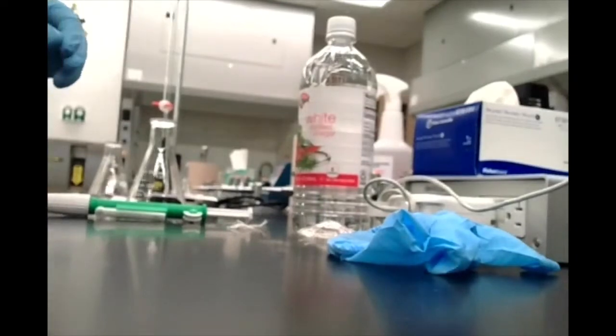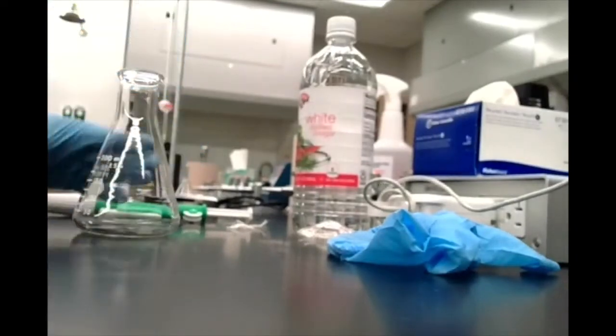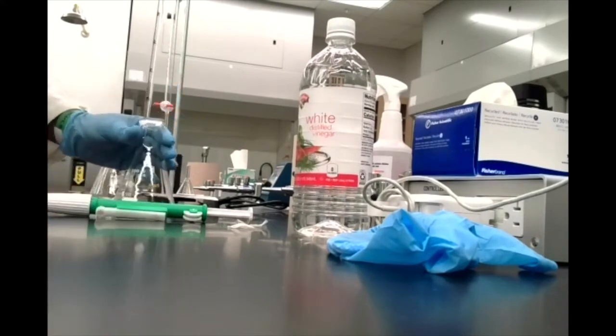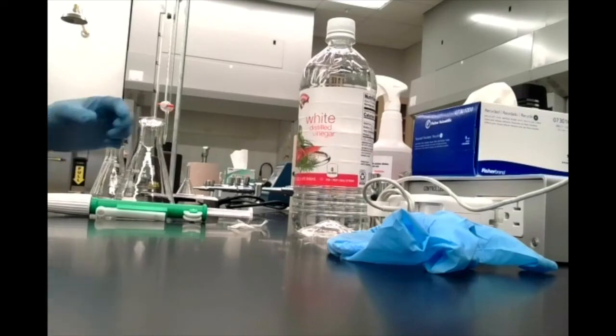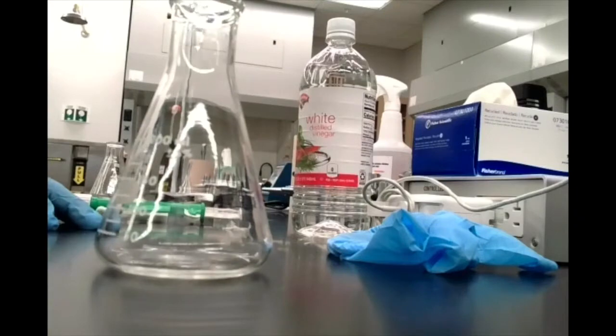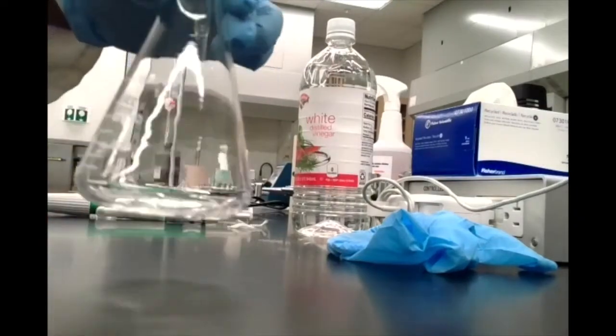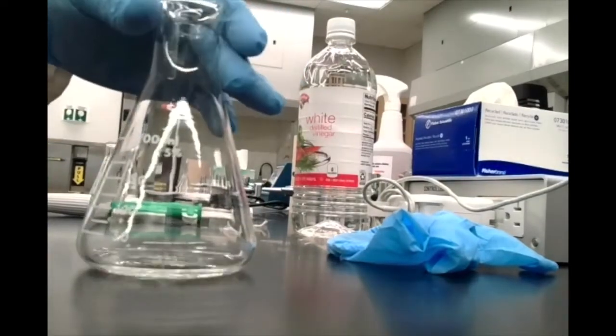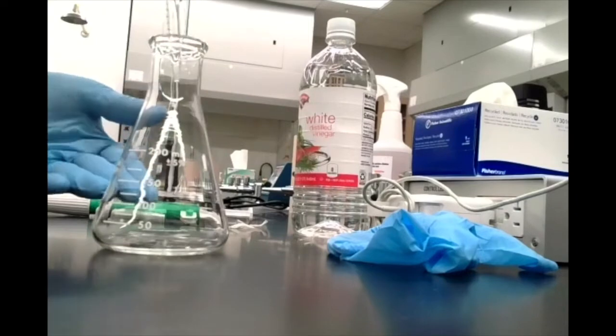I'm then going to add my 5 milliliters to an Erlenmeyer flask. So I just lift up my thumb, which I guess you guys can't really see me doing, and I will add 5 milliliters of vinegar to my Erlenmeyer flask over here. Now your directions say that you can add water to this.